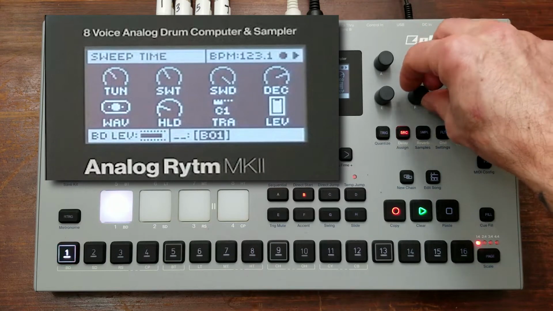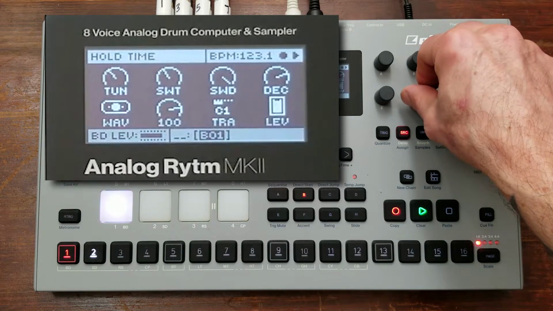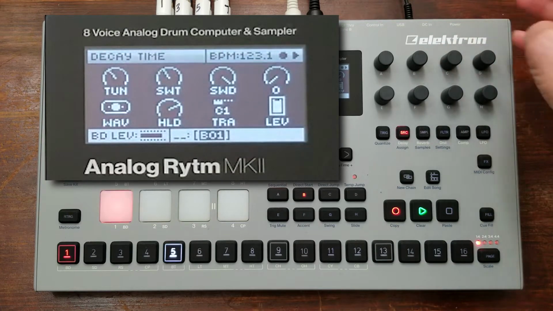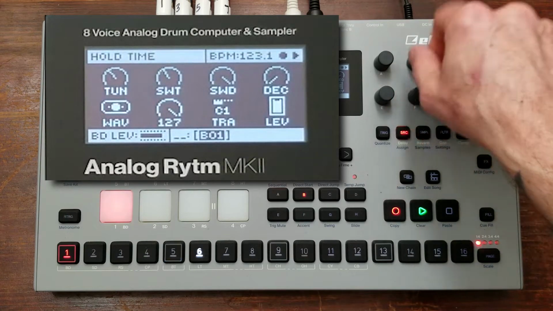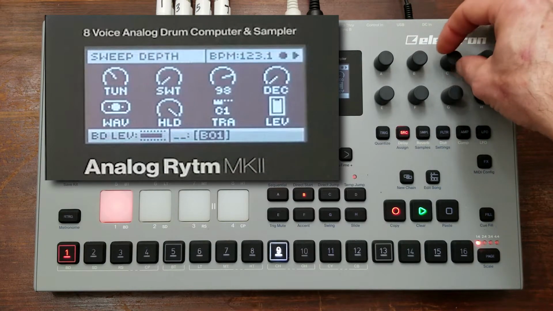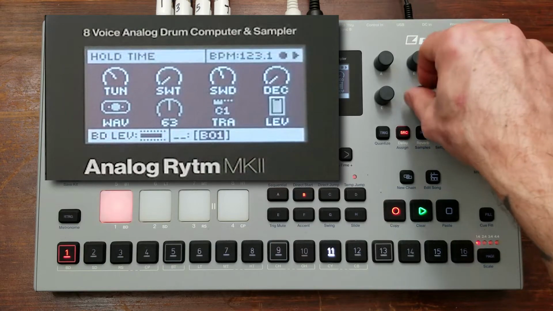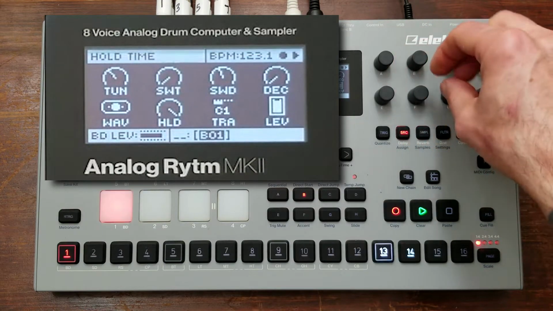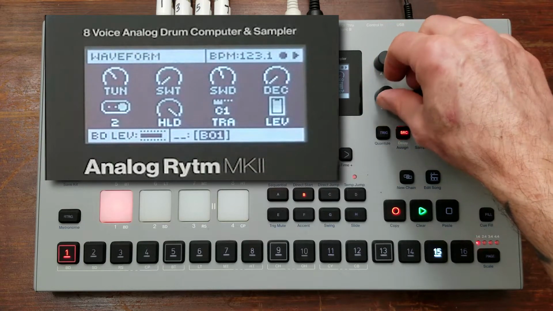We get a hold time, which, I guess, makes more sense if you have nothing else going on. You get a selection of waveforms.